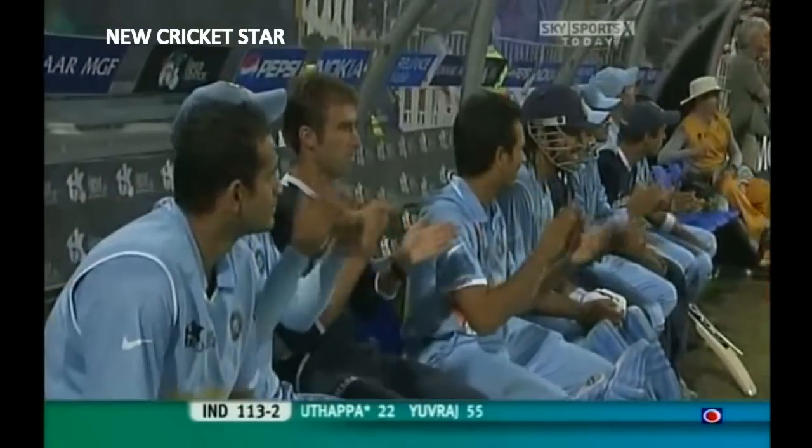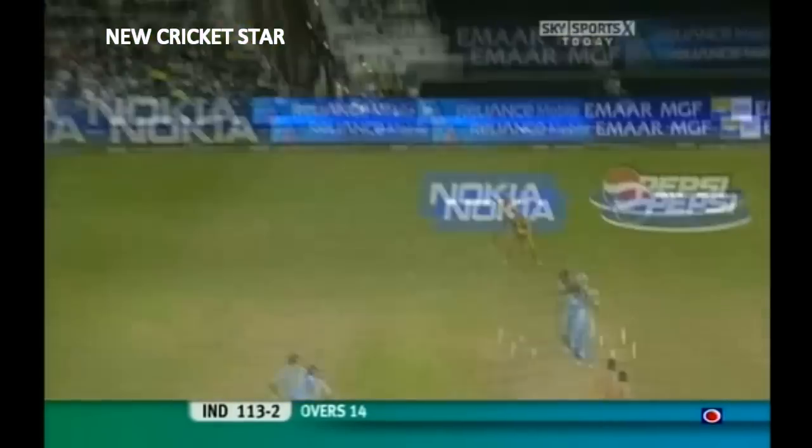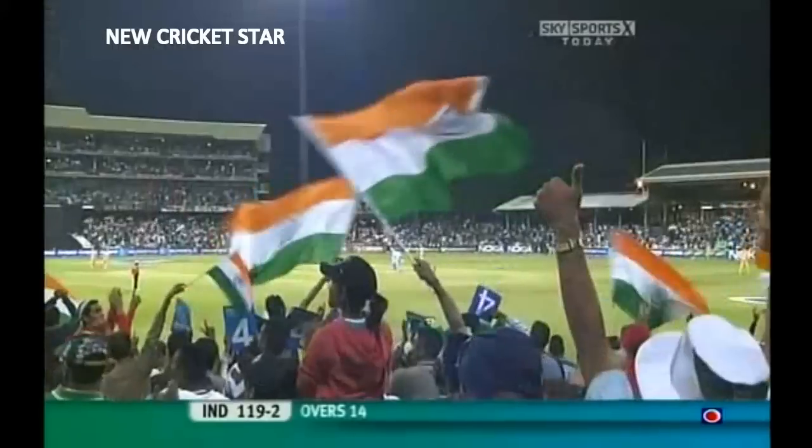17 from the over, 21 from the over. Yuvraj has gone berserk. 55 from 22. India 113 for 2. Man will watch it. Under it, he thought he was. Robin Uthappa says, I'm playing this game as well, you know. Watch out.